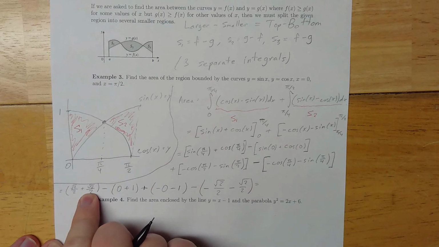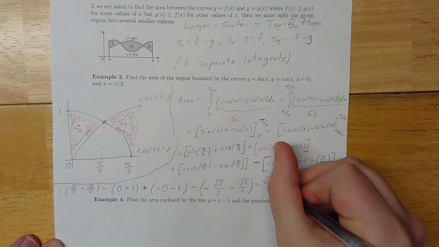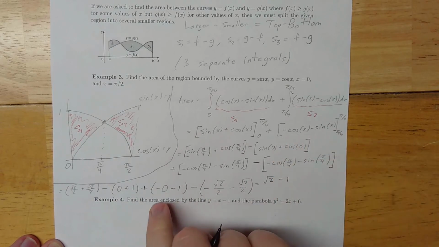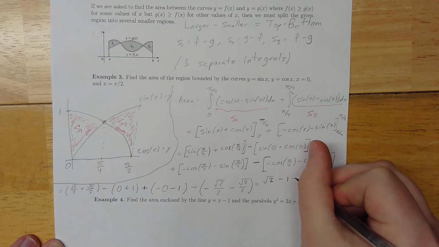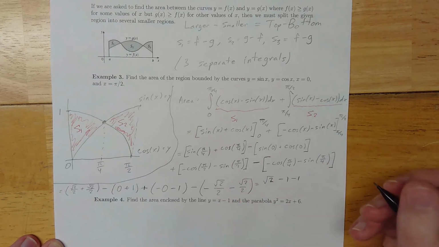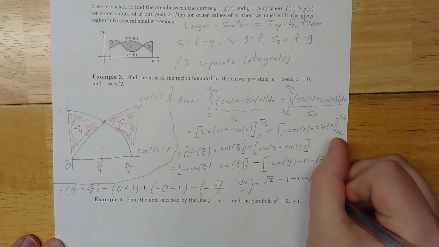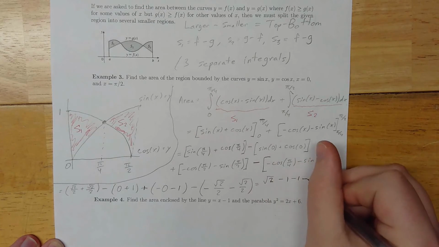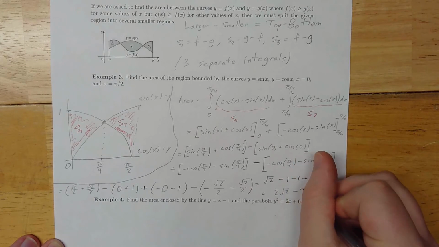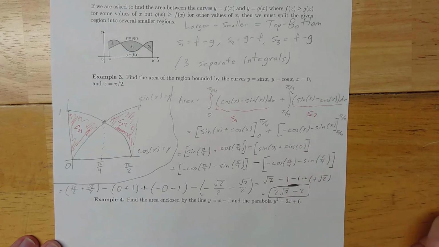So this root 2 over 2 plus root 2 over 2 will be the square root of 2. If we have 0 plus 1 and we're subtracting that, that'll be minus 1. If we have 0 minus 1 and we're adding that, that'll be minus 1. And if we have negative root 2 over 2 minus root 2 over 2, that'll be root 2. And then negative root 2, and then subtracting that will give us a minus a negative square root of 2, which when we're subtracting a negative, it ends up being a plus. And that means we'll have 2 square root of 2 minus 2 as the final value of this integral.